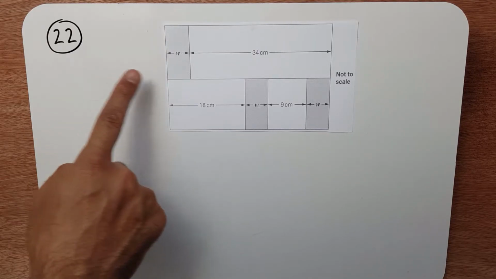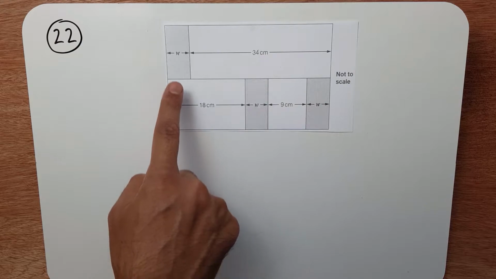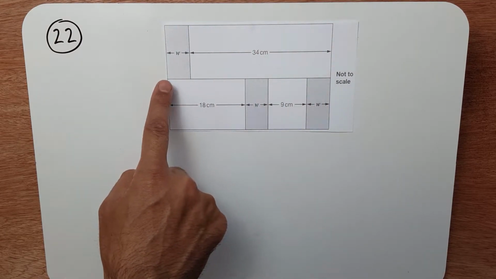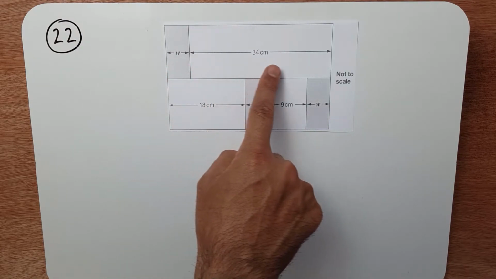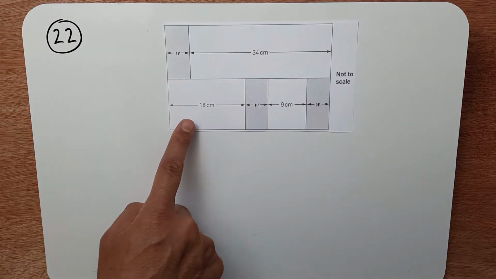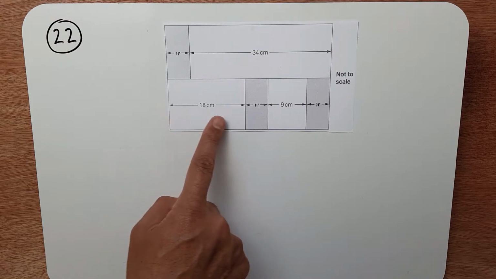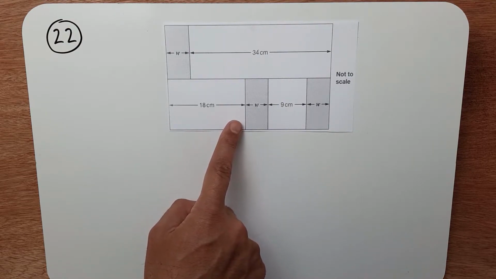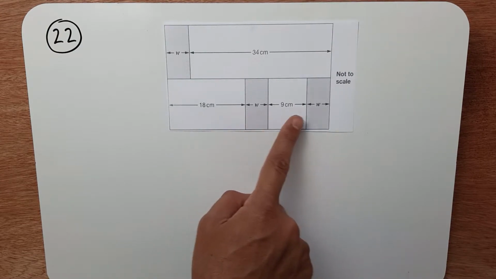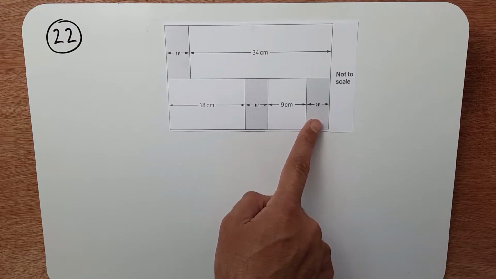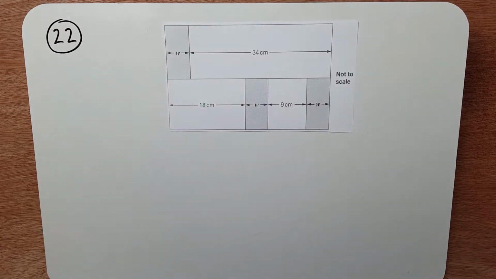In question 22, we're given this shape, which is split up into two. So if you look at the top part, it consists of a rectangle which is W wide and 34 centimeters wide. And the bottom rectangle consists of an 18 centimeter wide rectangle, a 9 centimeter wide rectangle, and two rectangles that are both W wide. And we have to work out what W is.